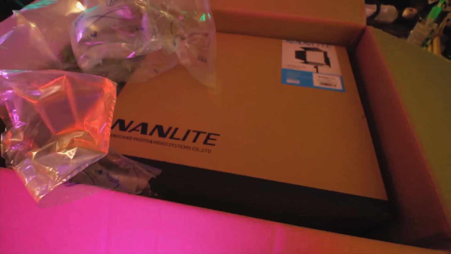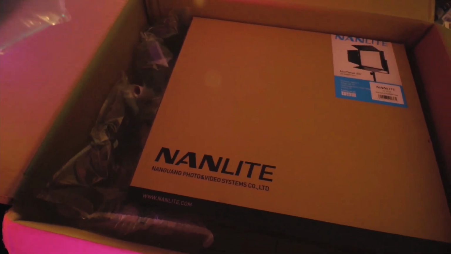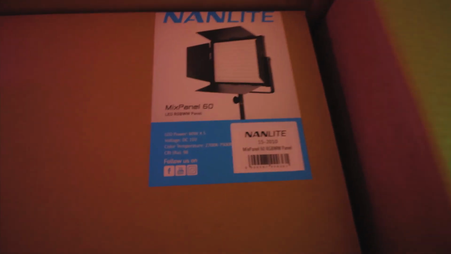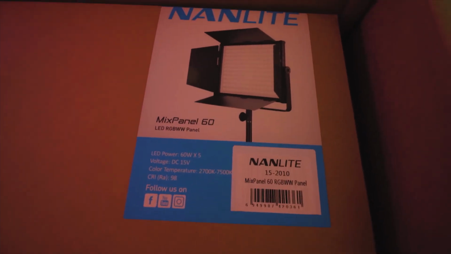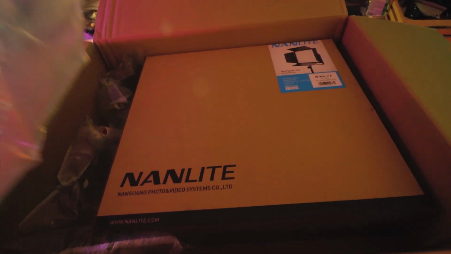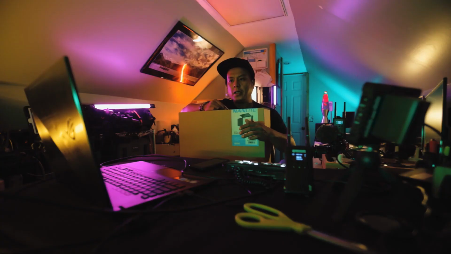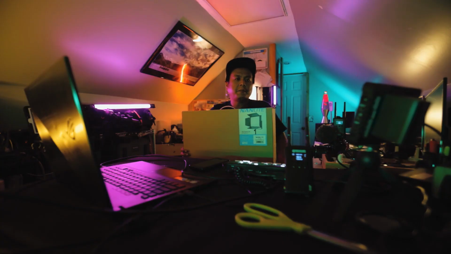So we have the Nanlite Mix Panel 60. Damn, the box is even big. Okay. We have the Mix Panel 60.